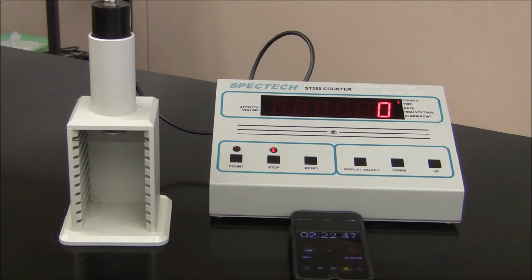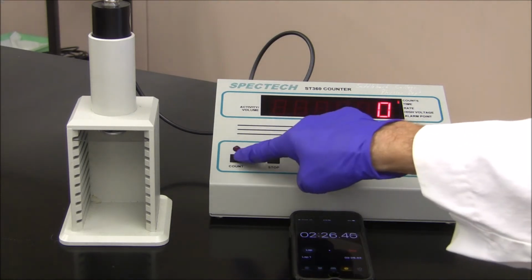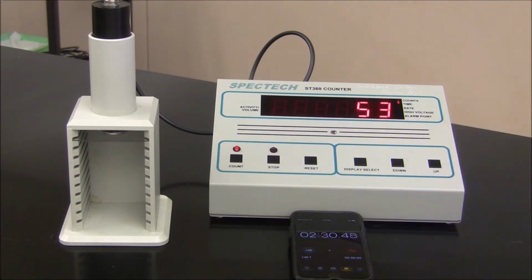And now we're going to get ready for the 150-second count. 1,495 counts at 150 seconds.